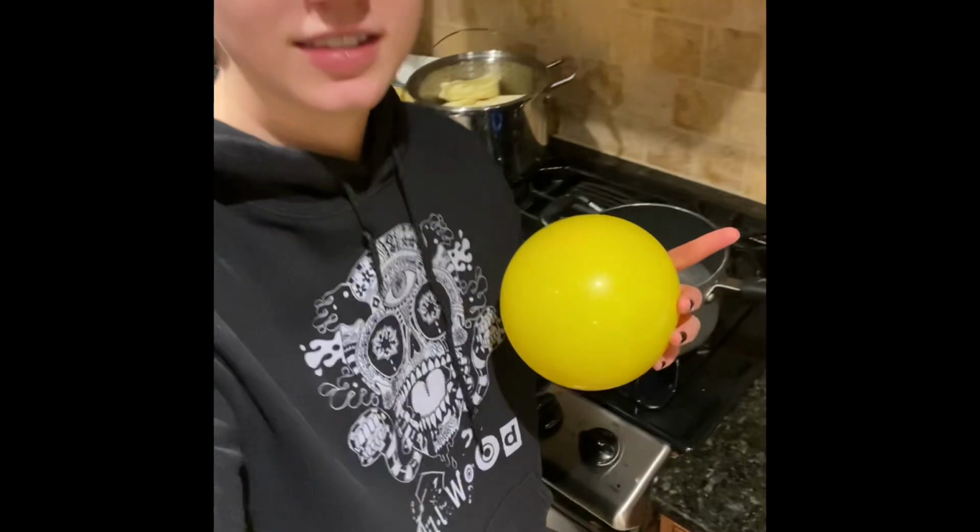So today I will be demonstrating Charles's law by heating up this balloon to show how an increase in temperature will lead to an increase in volume. I blew up the balloon about halfway, maybe a little less, to really show the increase. But I will be putting it in a pot of boiling water that's still heating up, but it will be boiling and it will be hotter.